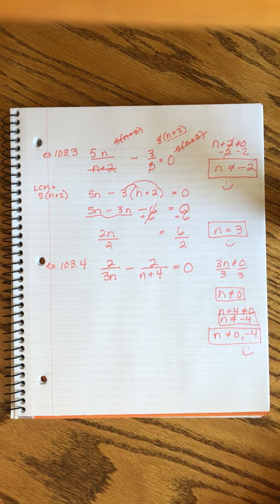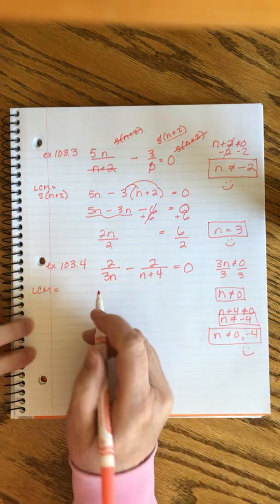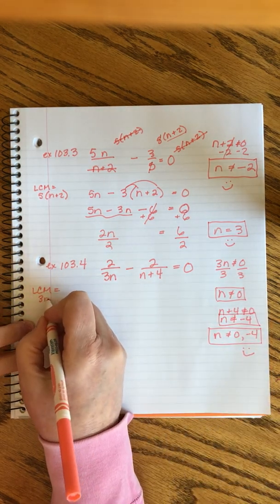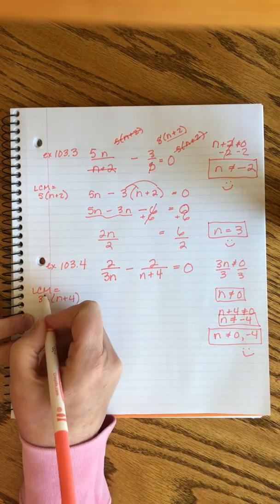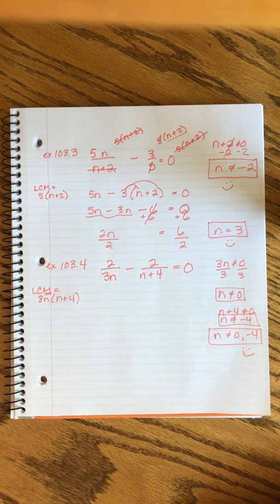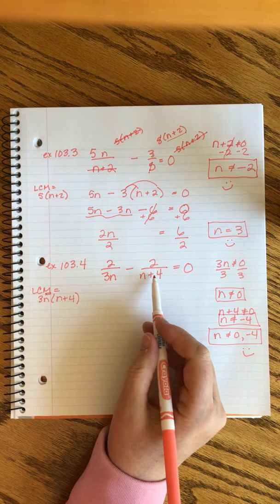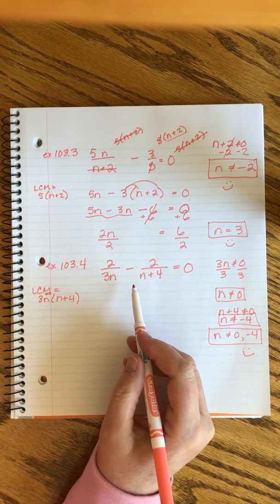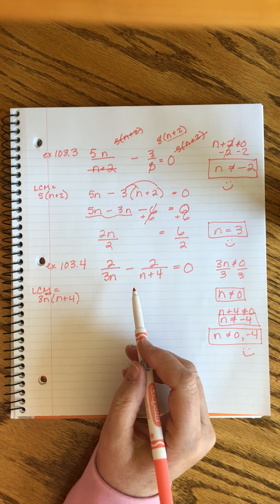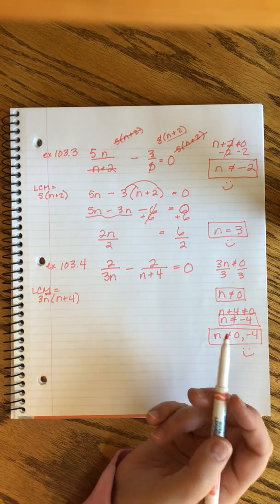Okay, so back to blowing up our denominators. Least common multiple. There's no way to make that cute. It's just 3n times the quantity, n plus 4. Remember, this is why I like to call it a least common multiple instead of a least common denominator, because the very word reminds me that this is all about multiplying. There's no adding or subtracting we can do to create a least common multiple. It's only multiplying. So that is kind of a reminder to me.